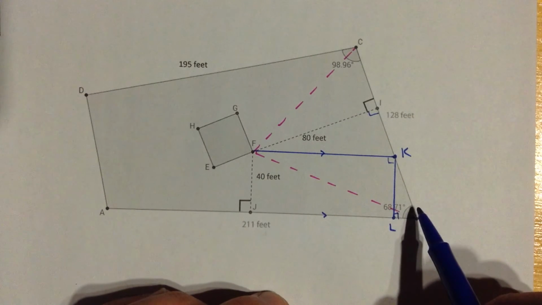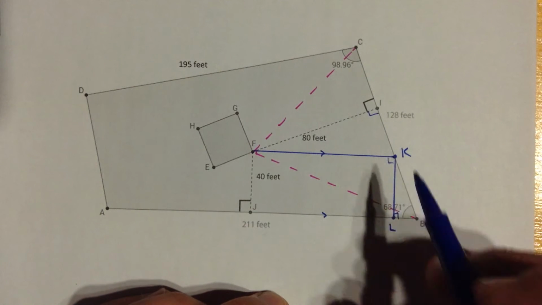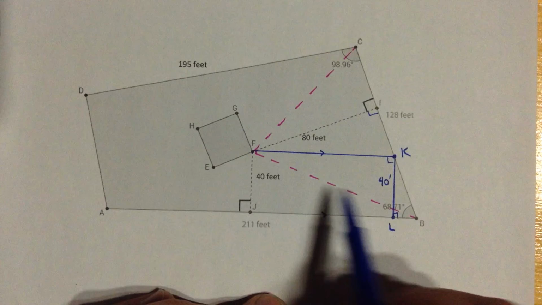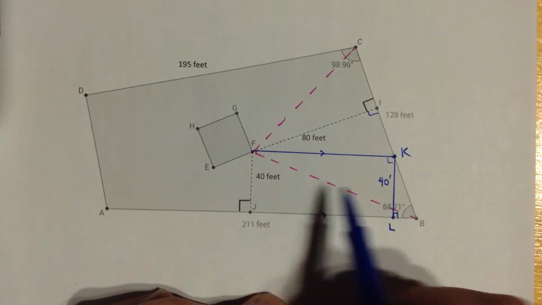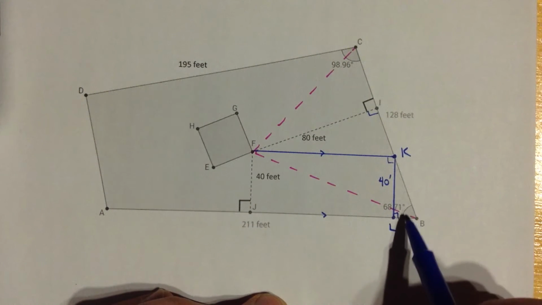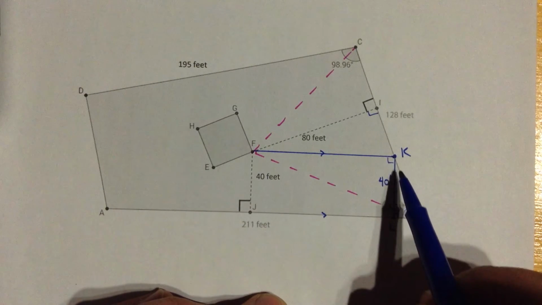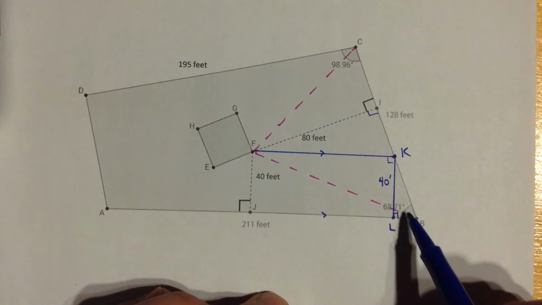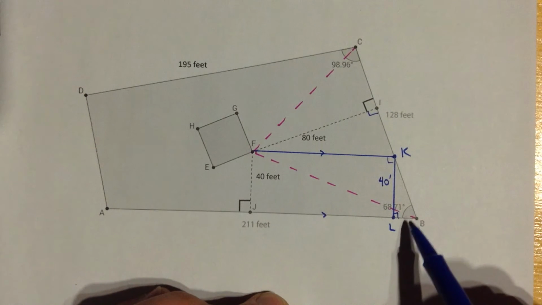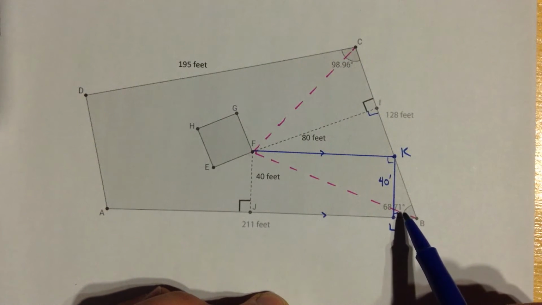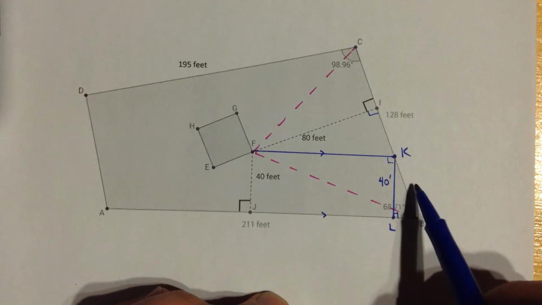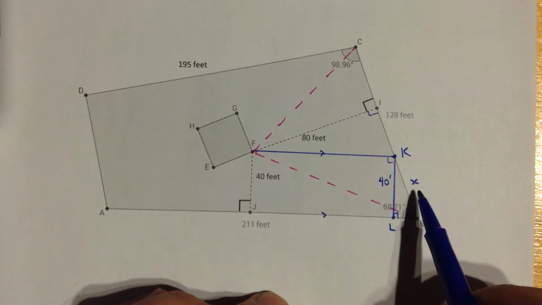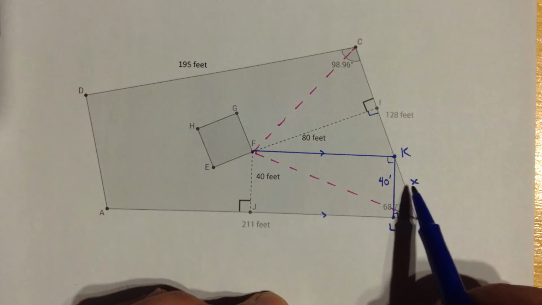First thing is we know angle B, and we actually know this side, KL here, this is 40 feet, because it is the same as this side over here. This is a rectangle. And so now we have an angle, and we have a side, and we can use that to find this remaining side. This side, KL, 40 feet, is opposite the angle B, 68.71 degrees. And we want to find this unknown side, the hypotenuse, which I'm going to call X for now. And so I can use the sine ratio.